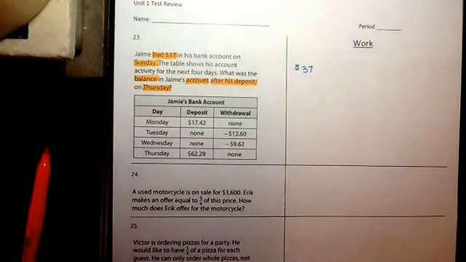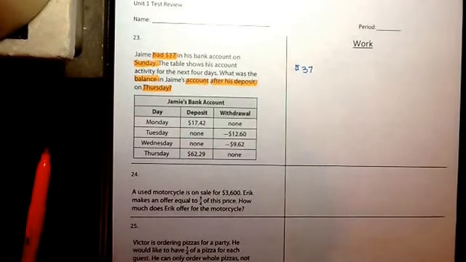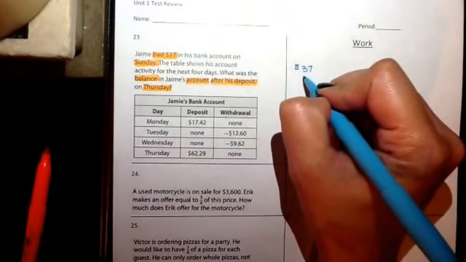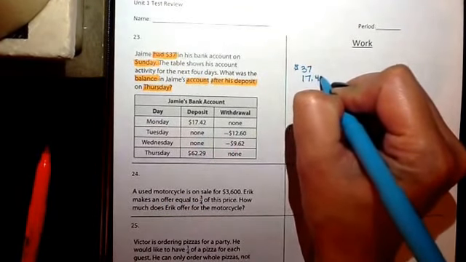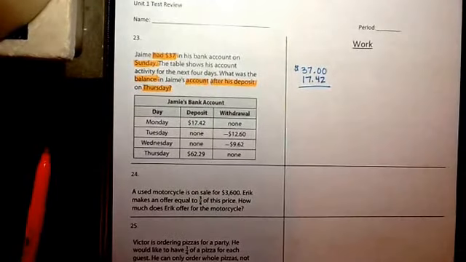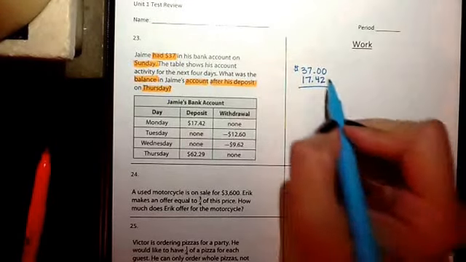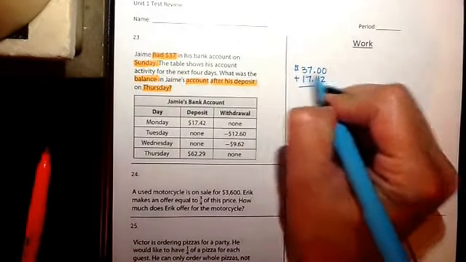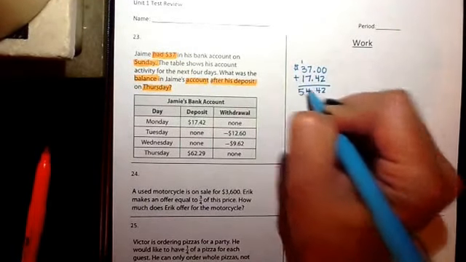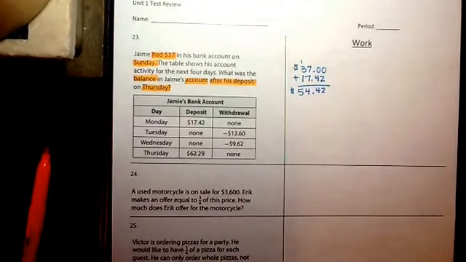And whenever you make a deposit, remember you're putting money into your bank account. So that's a positive 17.42. So you're adding $17.42 to what your balance already was to begin with. So remember that when you're adding money, you line up the decimals. You can add those zeros as placeholders. And I'm just going to add this up. You should have gotten $54.42 at the end of the day Monday.